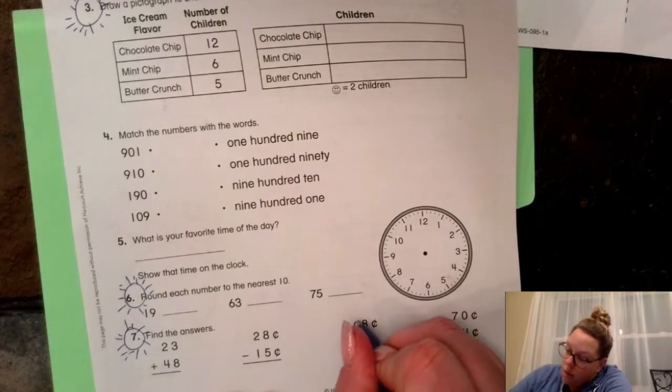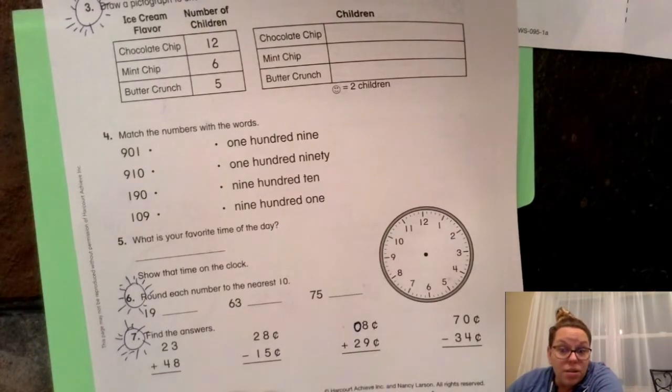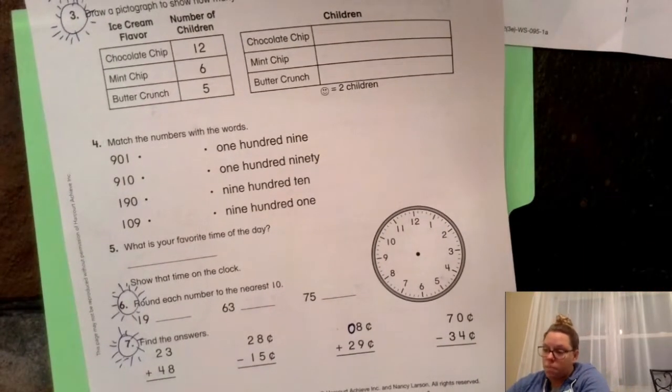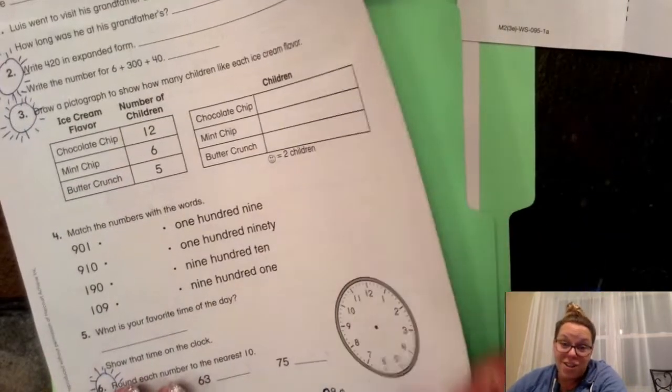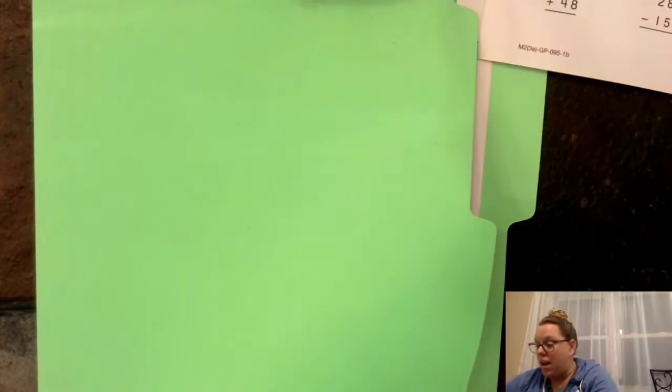Also remember, I would put a 0 here in that dime spot because there's not any dimes. Okay, so when you've done 2, 3, 6, and 7, you can go ahead and make sure that this sheet gets put back into your Friday folder.